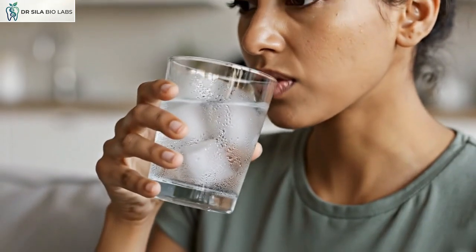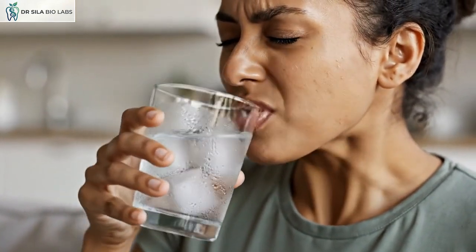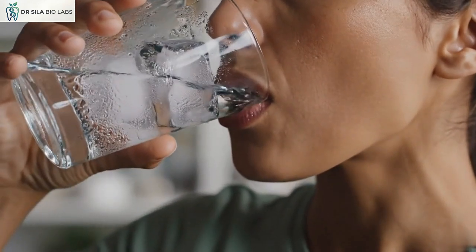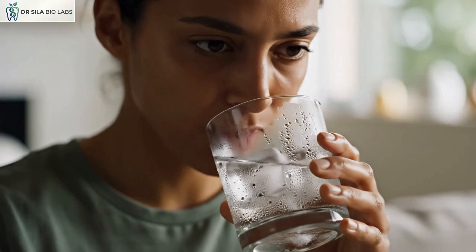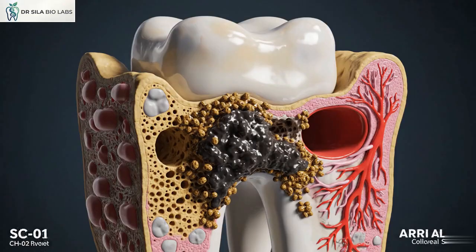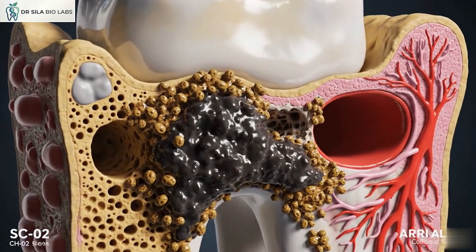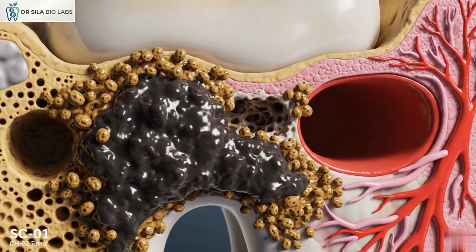As decay advances through dentin, the tooth often becomes sensitive to cold, heat, sweets, or pressure. The bacteria continue spreading inward, destroying tooth structure and moving ever closer to the living tissue at the center of the tooth.